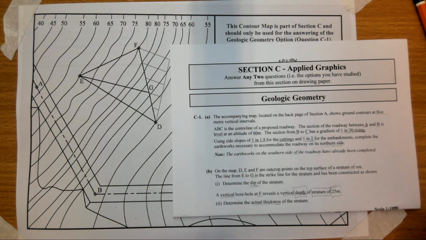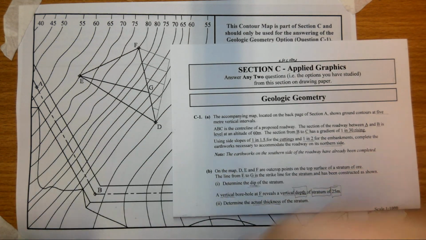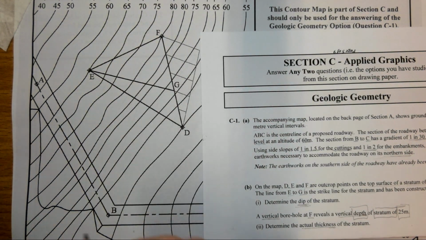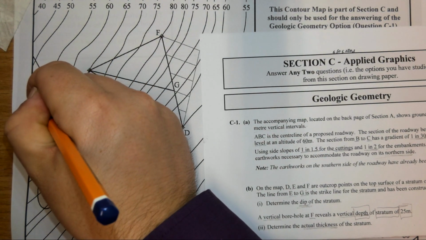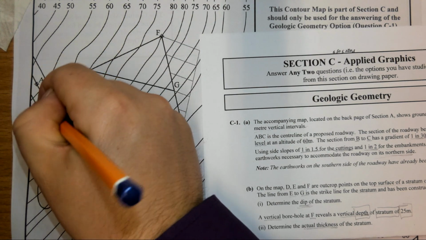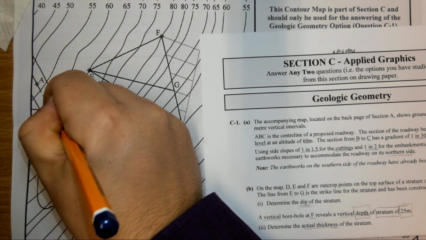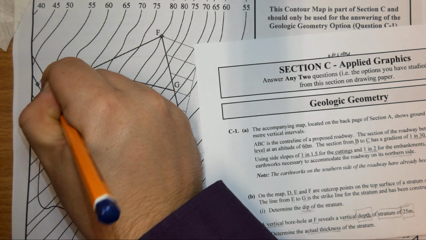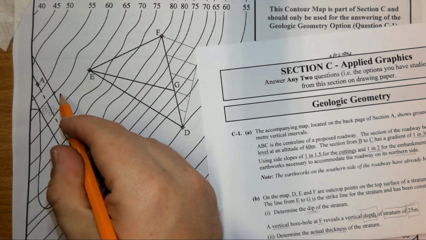So we're going to look at the contours here, and we know the roadway is level at an altitude of 60 meters. Now, where the 60 hits the roadway, there's going to be a change in whether it's an embankment or a cut.